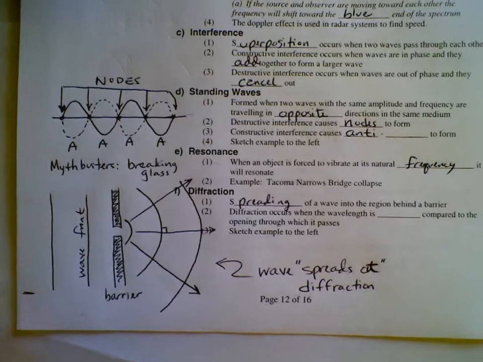Well, that's where we're going to stop for today at the bottom of page 12. We'll pick up on page 13 next time.